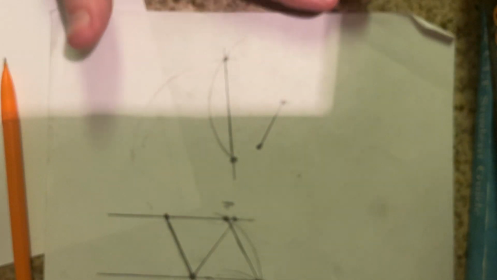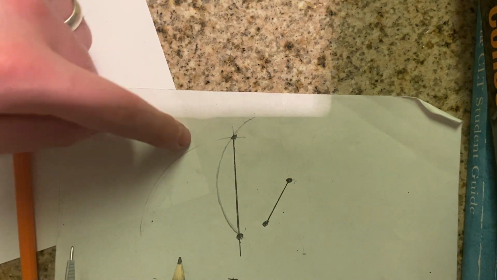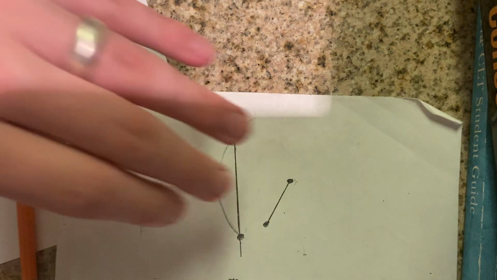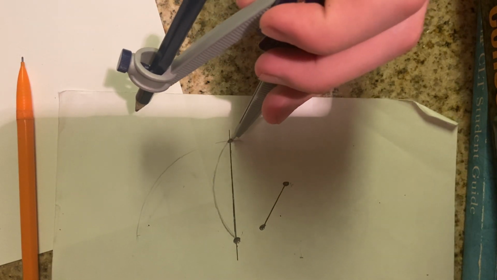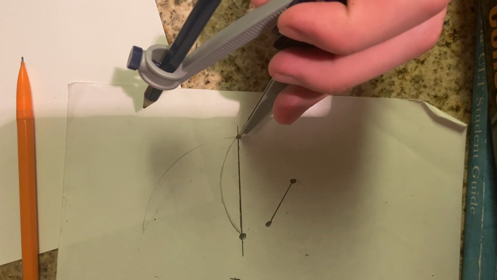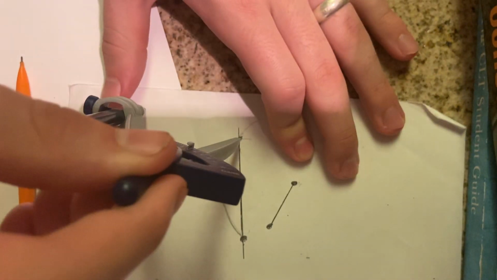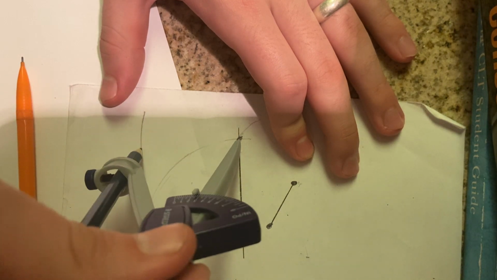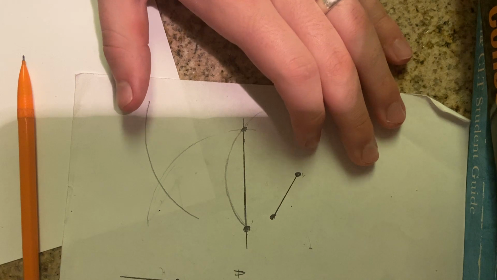Draw part of a circle. Can't really see it. I drew this little section of a circle right here. It's boring. Okay. Then I'll draw this one. Did not expect this video to last so long.